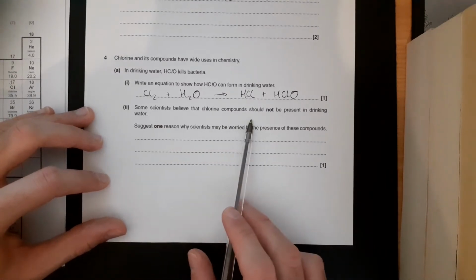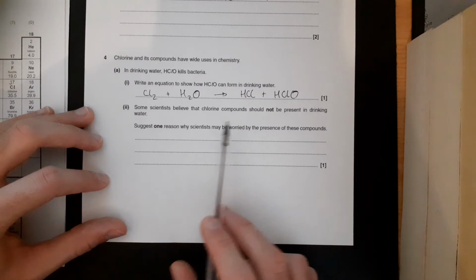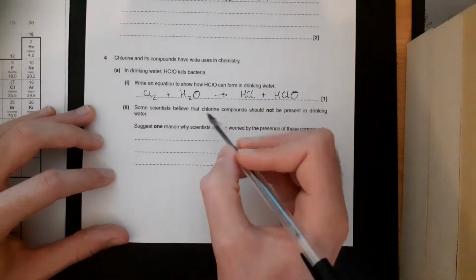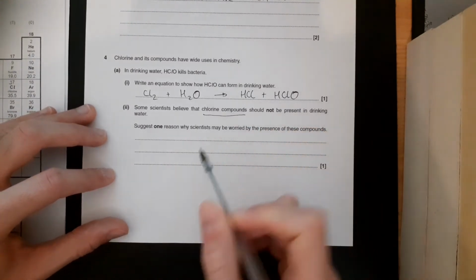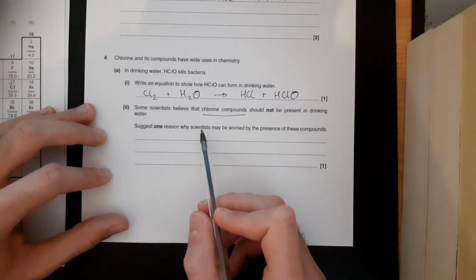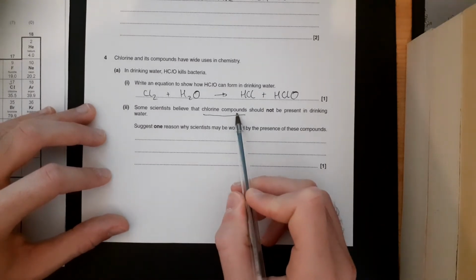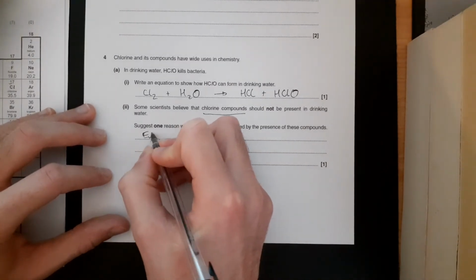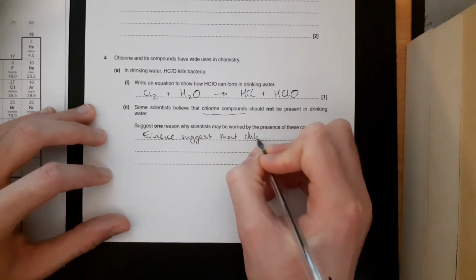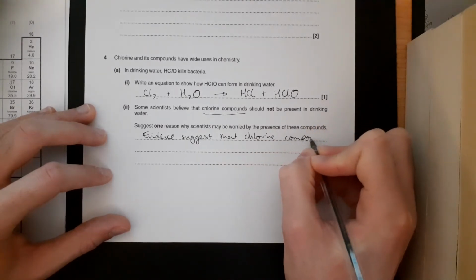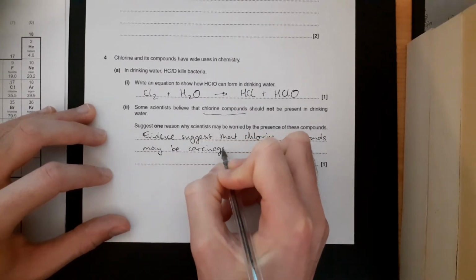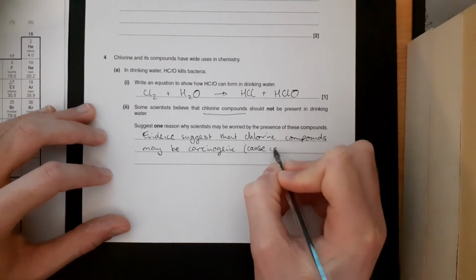Some scientists believe that chlorine compounds should not be present in drinking water. Suggest one reason why scientists are worried by the presence of these compounds. Here we need to be careful because they're asking about chlorine compounds. One of the biggest problems with adding chlorine to water is that chlorine is toxic. But it's not asking about chlorine, it's asking about the chlorine compounds. There is evidence that chlorine compounds may cause cancer. Or you can say they may be carcinogenic, which means they can cause cancer.